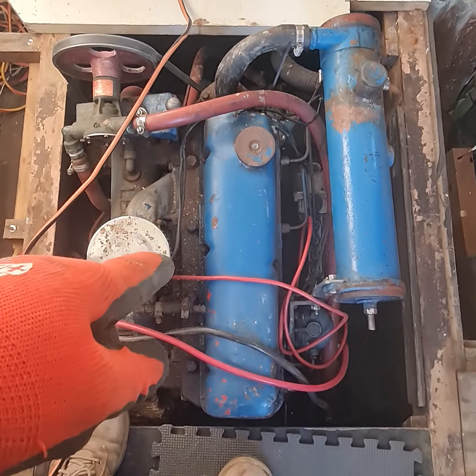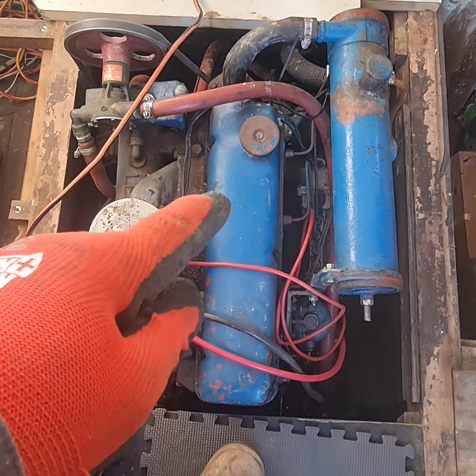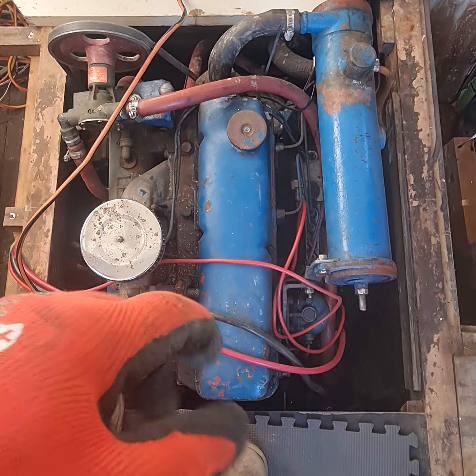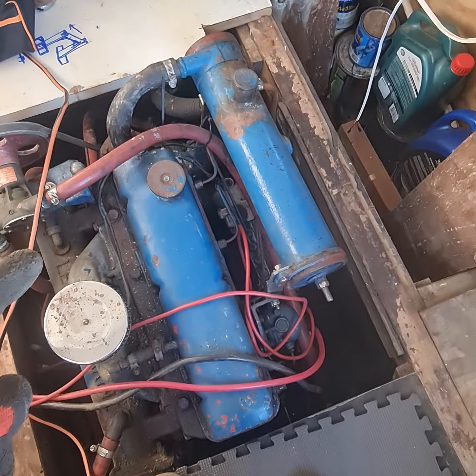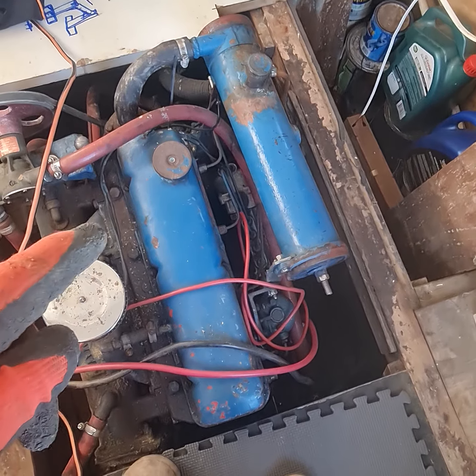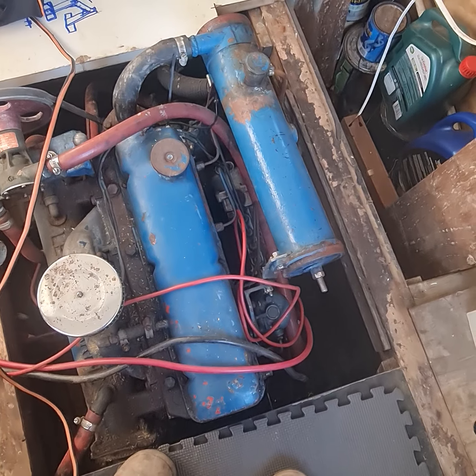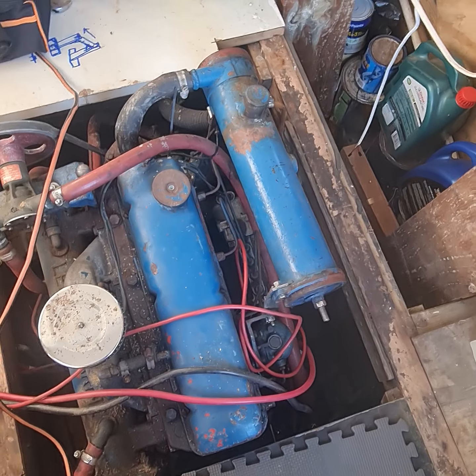Because that chappy down there is heavy. That's out of a Fordson tractor, late 50s, early 60s tractor engine, still going strong. All we need to do is lift this old boy up so we can have a look at the oil pan. And I spoke to another marine mechanic.